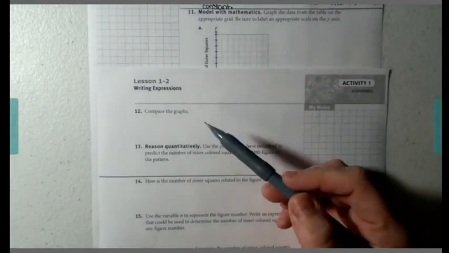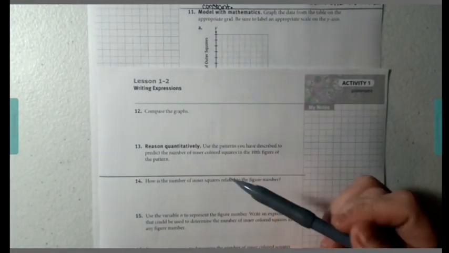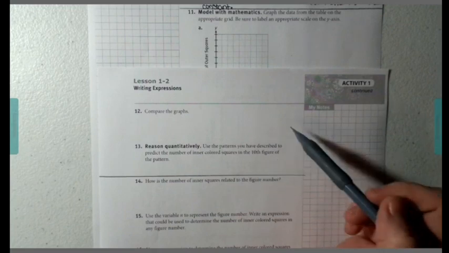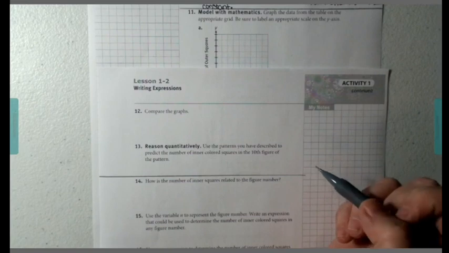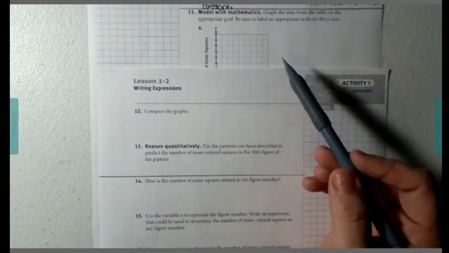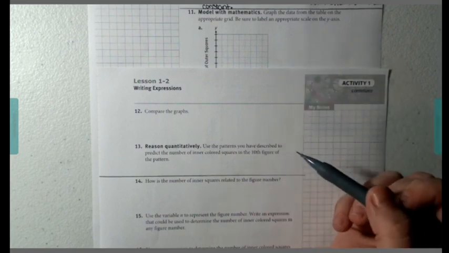Then number 12 is going to ask you to compare the graphs. And number 13 is going to say, use the patterns you described to predict the number of inner color squares in the 10th figure of the pattern. So again, we're going to do questions 11, 12, and 13.